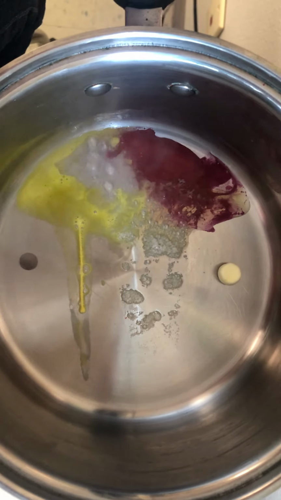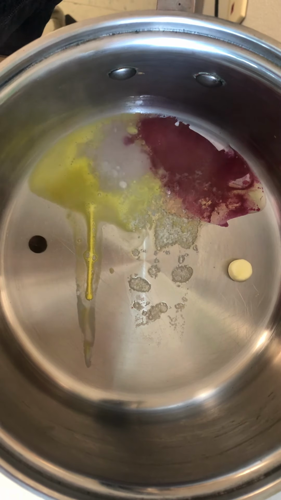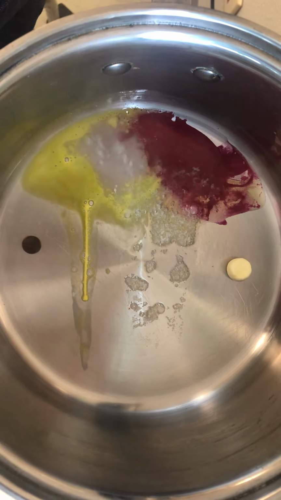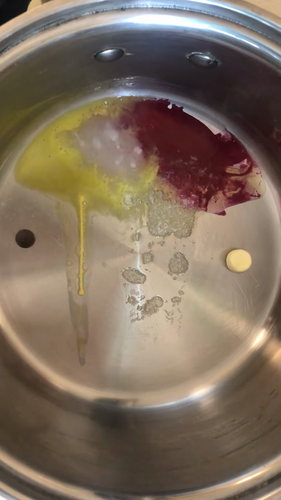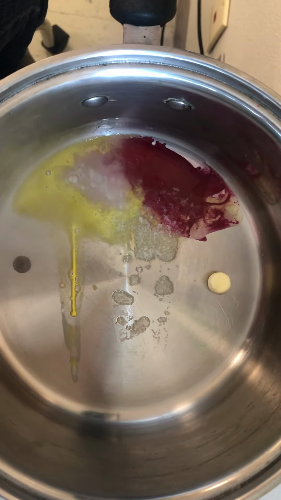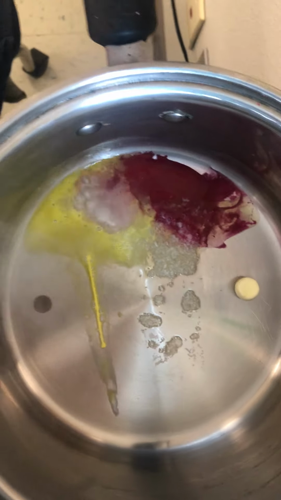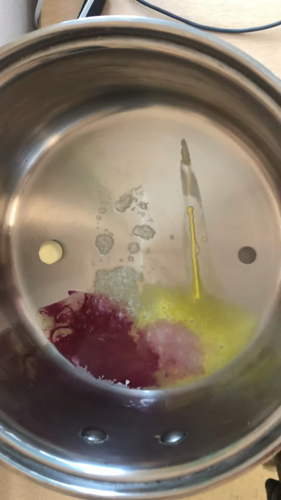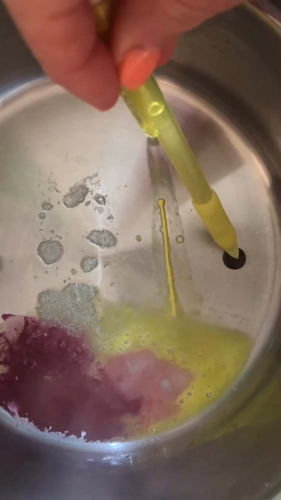All right, so I'm going to give it a couple more seconds, and then I'm going to poke the chocolate chip and the marshmallow to see if either one of them has started to melt or lose their shape. Oh, sorry guys. Our video production quality is not the best, but you know, we do what we can.